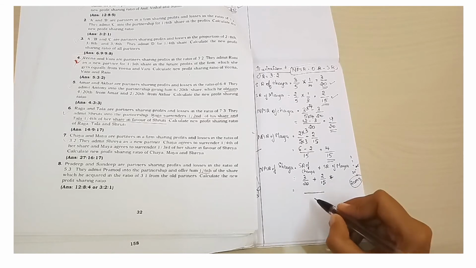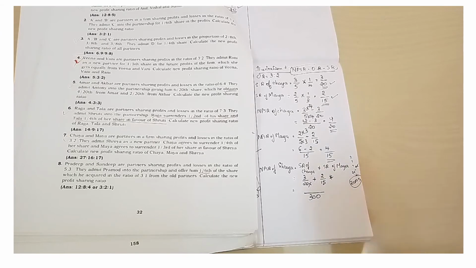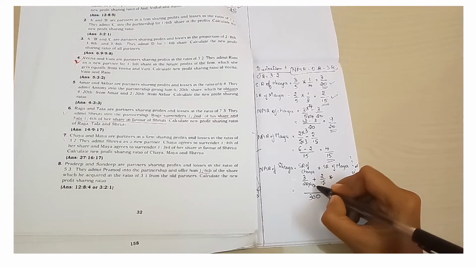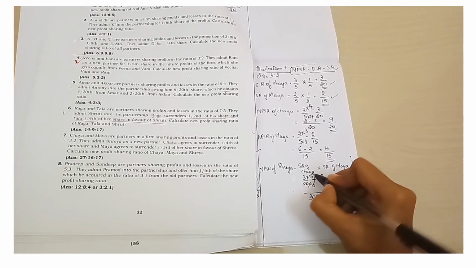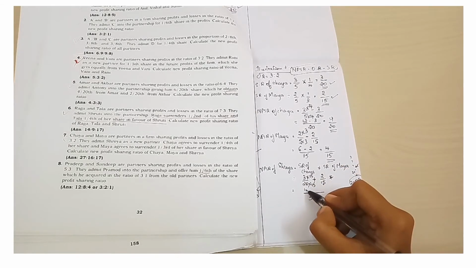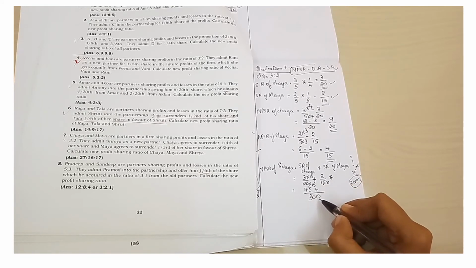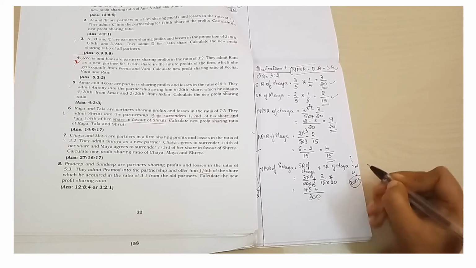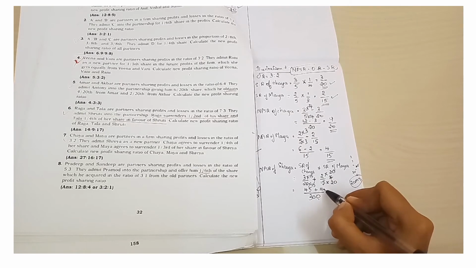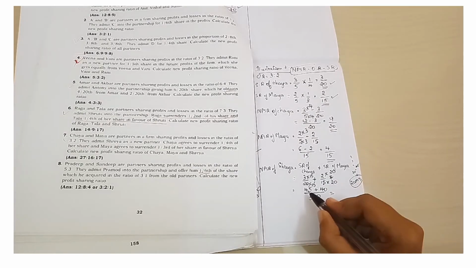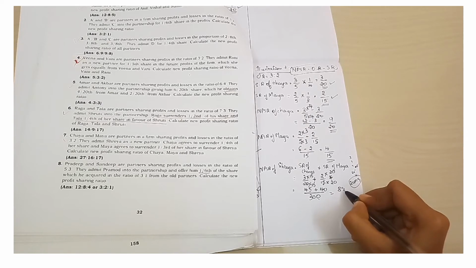So multiply the two denominators, 20 into 15. You will get 300. Now 20 multiplied by what will become 300? You have to multiply by 15. Then the numerator also has to be multiplied by 15. So 15 into 3 is 45. Plus, again here, 15 multiplied by what makes 300? You multiply by 20, so the numerator is also multiplied by 20. Now 2 into 20 is 40. So your answer becomes 45 plus 40, 85 divided by 300.